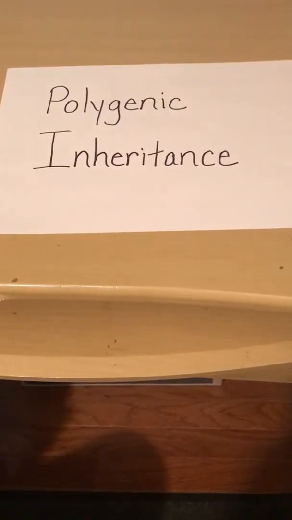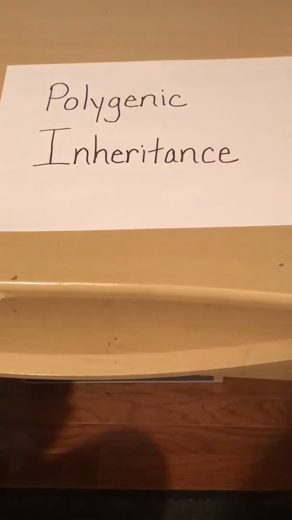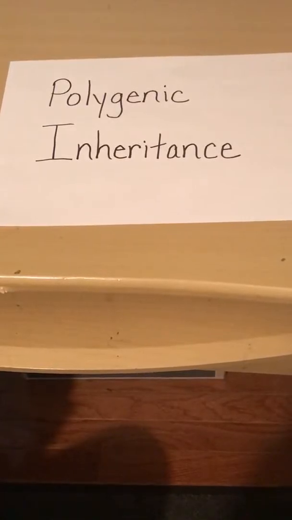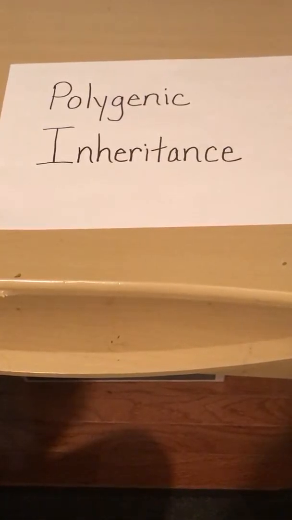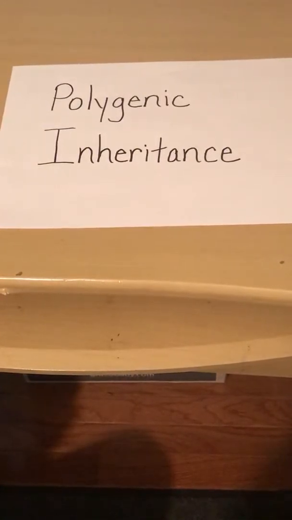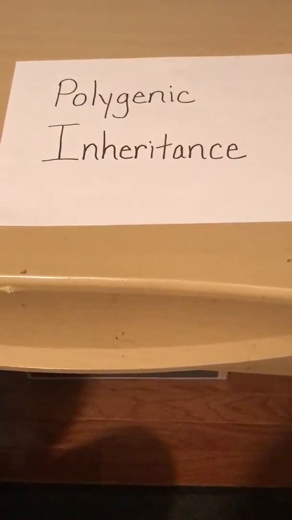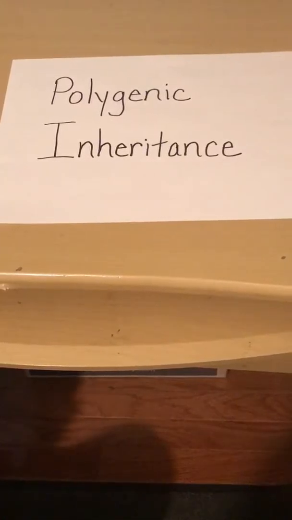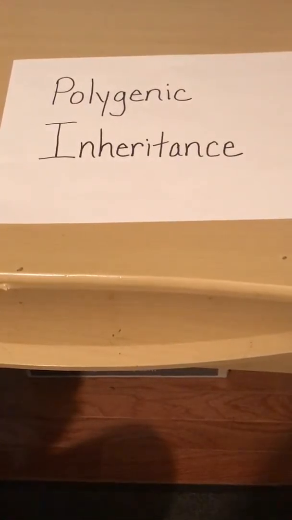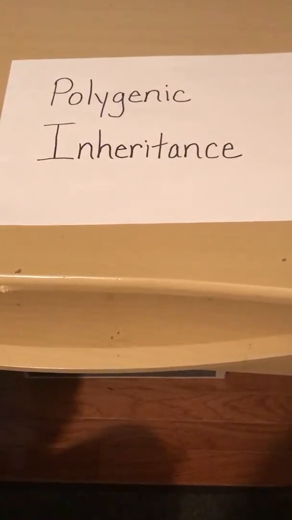There are at least 3 genes at different chromosomal locations responsible for skin color. This leads to a wider variation of phenotypes along a bell curve distribution. There is a wide variation between extreme phenotypes, with most individuals having intermediate phenotypes.